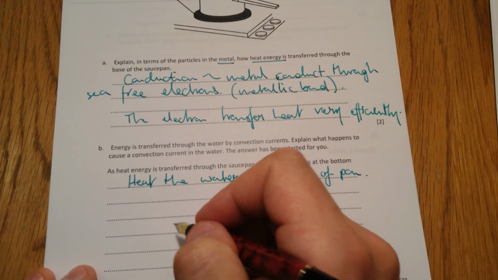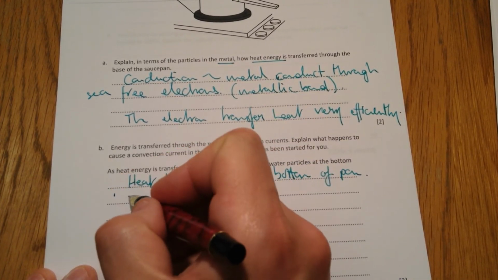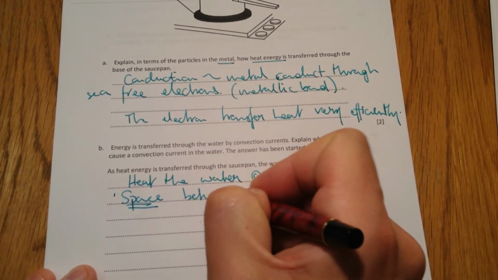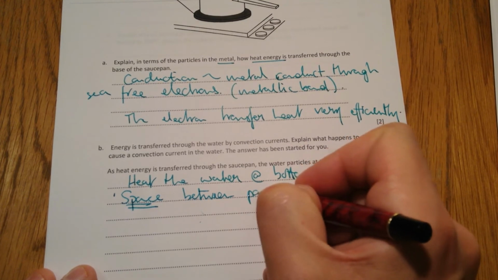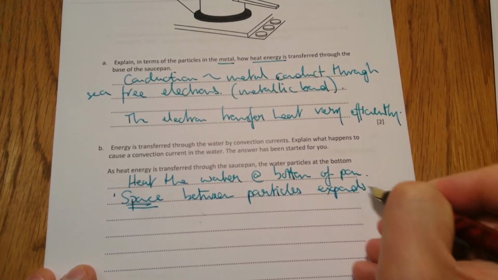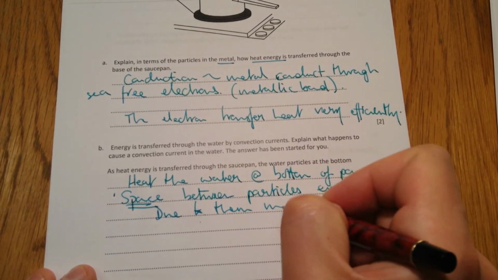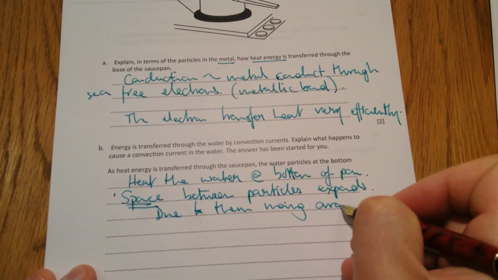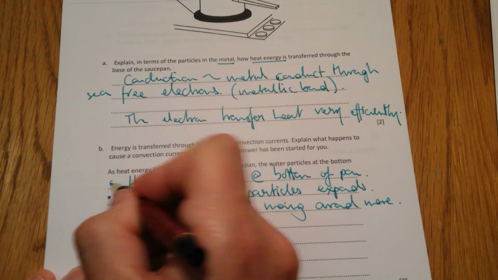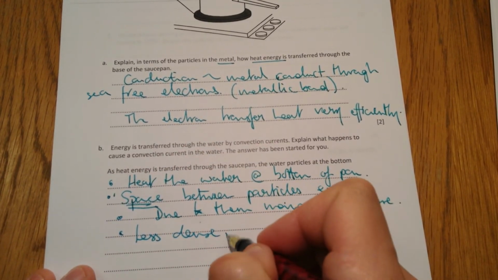Now, most people then say the particles expand. No, no, no, no. So what happens is the space between particles expands, and that's due to them moving around more. That in turn makes them less dense, and so they rise.